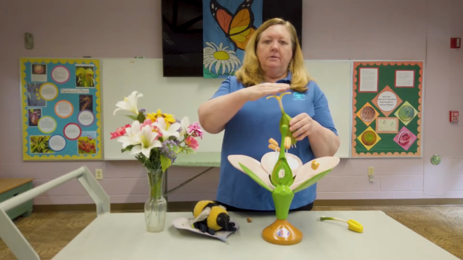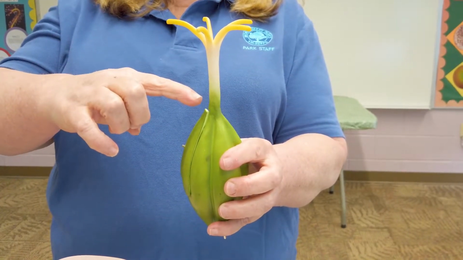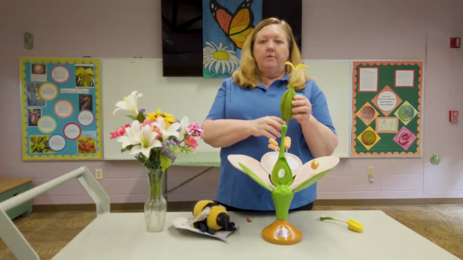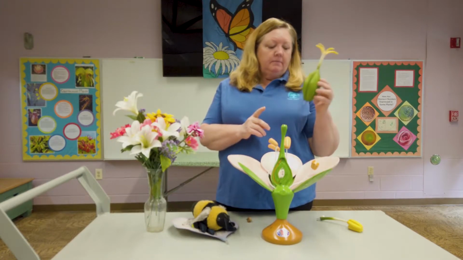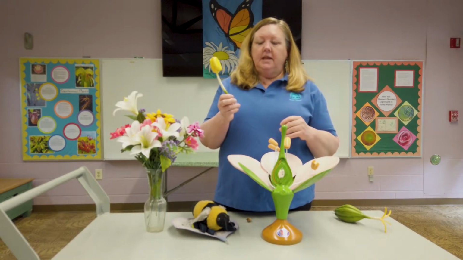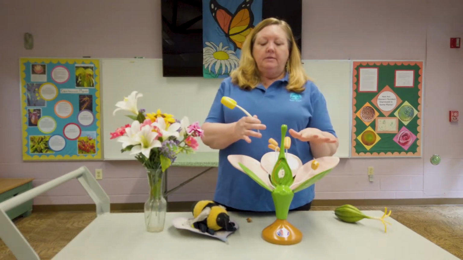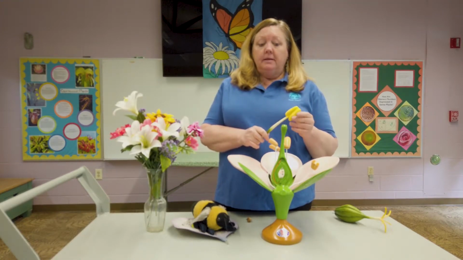The top part here is called a stigma. The center part here is called a style, and this bottom part is called an ovary. It's inside the ovary where seeds are developed. The next part, the male part of the flower, is called a stamen. This particular flower here has 4 of them, and the stamen's job is to make pollen.